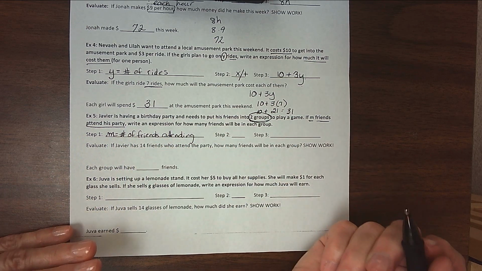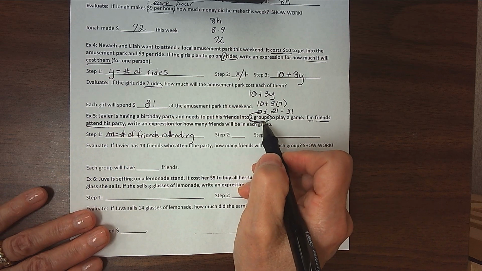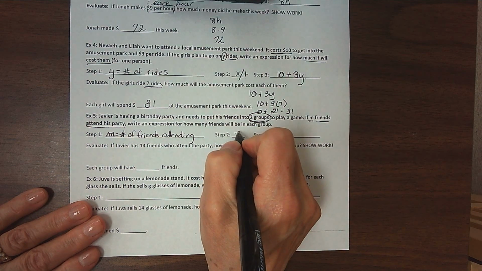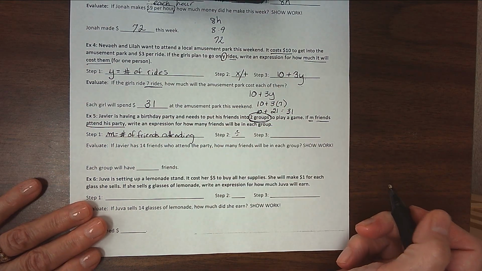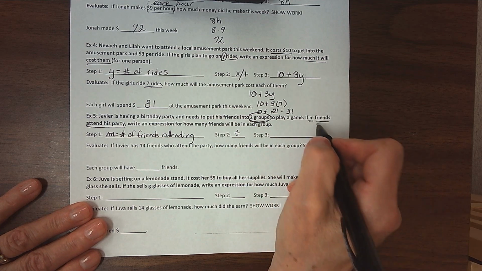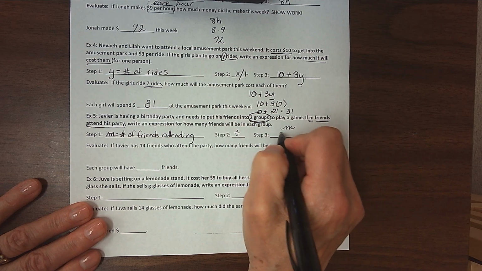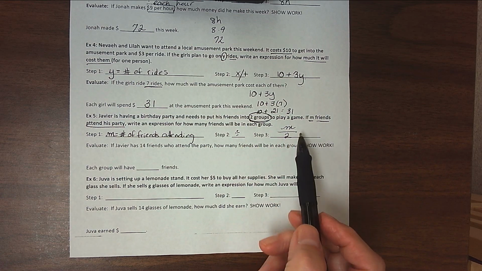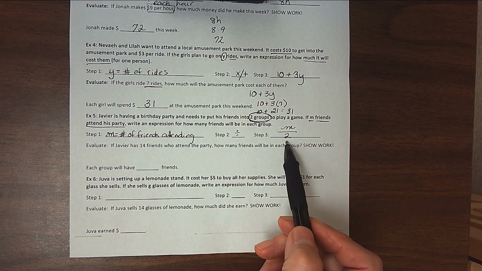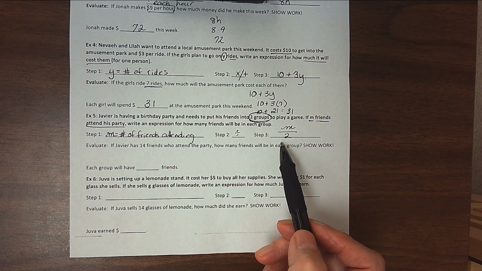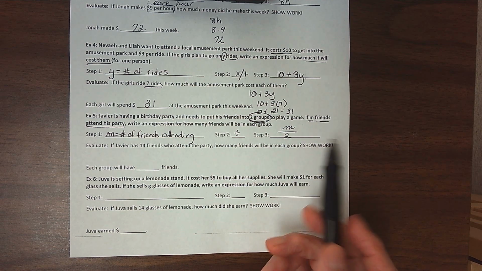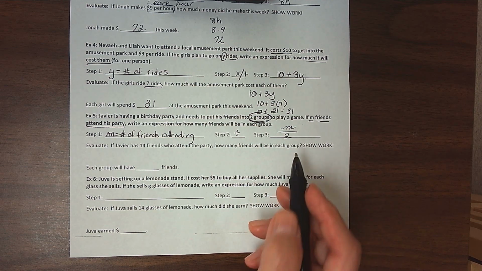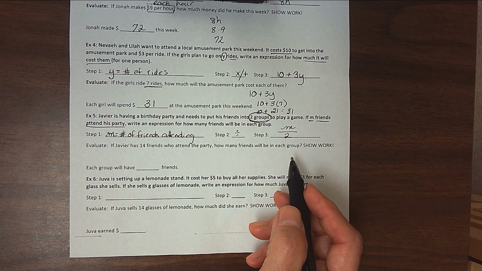Step 2, what is our operation? Well, we're putting people into groups. Whenever we're going to divide people into groups, that'll be a division problem. So we're going to take the number of friends, and we're going to divide them into 2 groups. Now be careful, think about this for a minute, okay? It's the number of friends that we want to divide into 2 groups. We don't want to divide the number of friends into 2. We want the friends divided by 2. We're going to take all the friends, divide them by 2 to see how many are in each group.